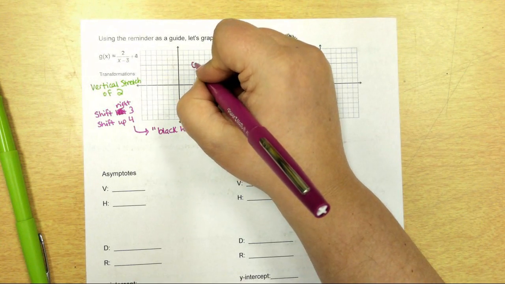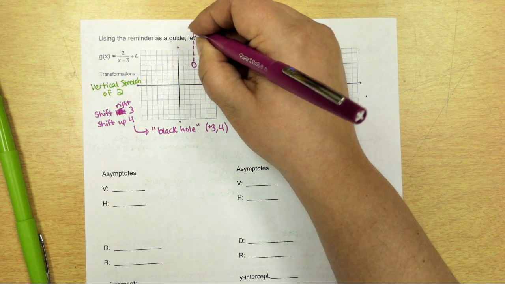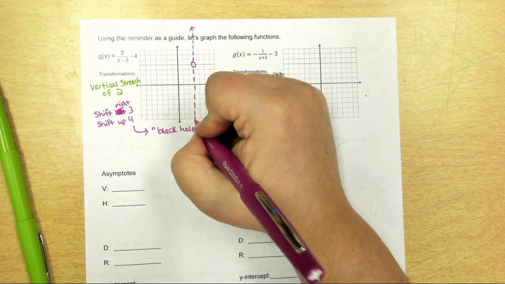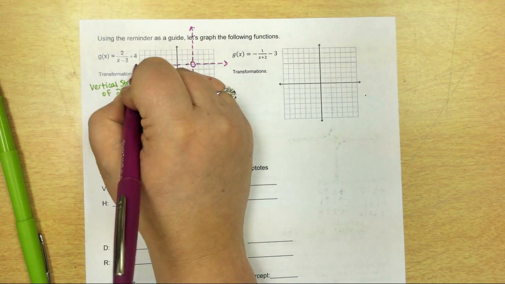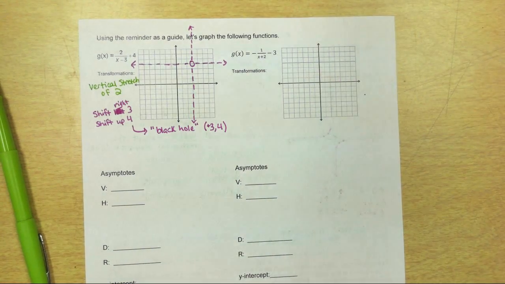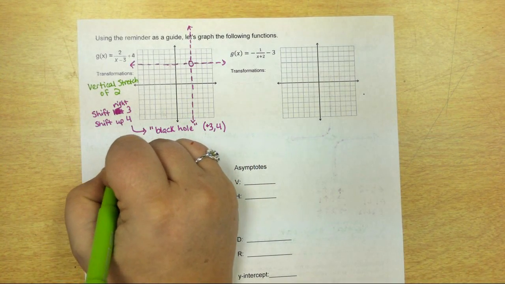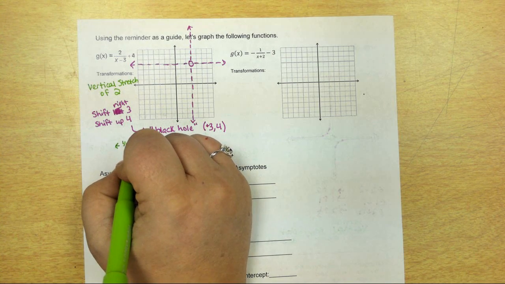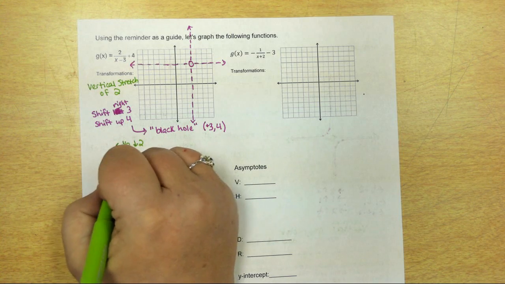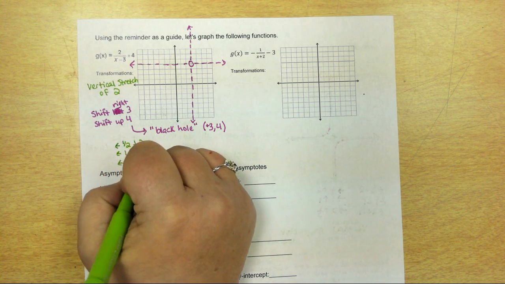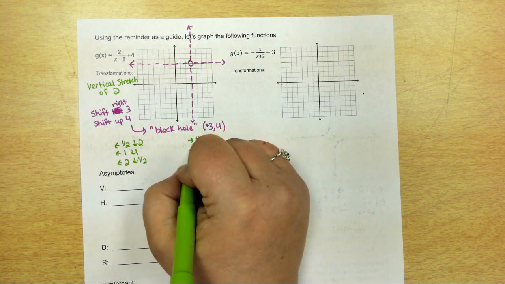So when you draw your black hole, it will be an open circle, and then it will shoot asymptotes up, down, right, and left. So pew pew. I don't know why asymptotes make laser noises in my head, but they do. Okay, so then our normal pattern for growing is left 1/2 and down 2, left 1, down 1, left 2, down 1/2, and same thing on the right side, except now up.